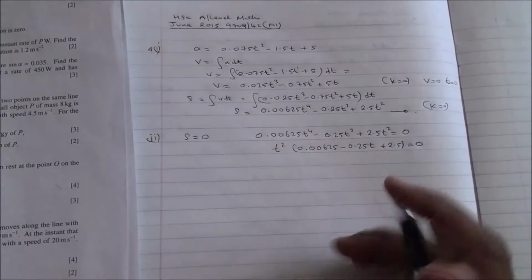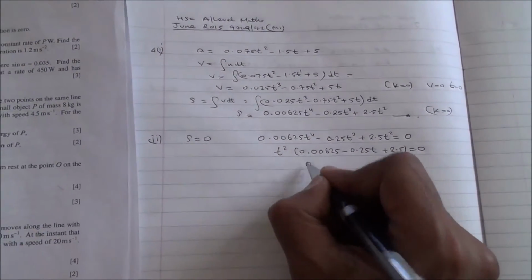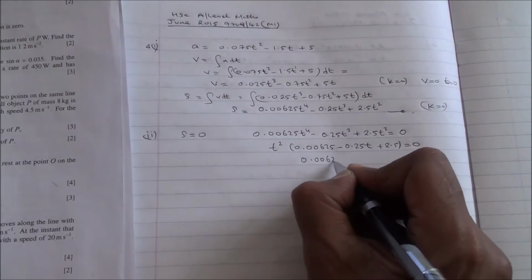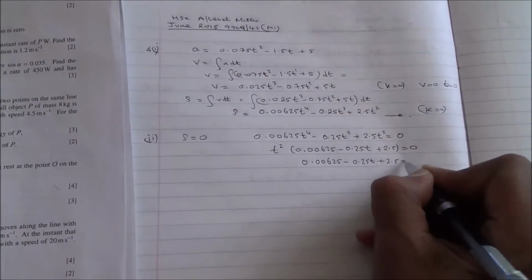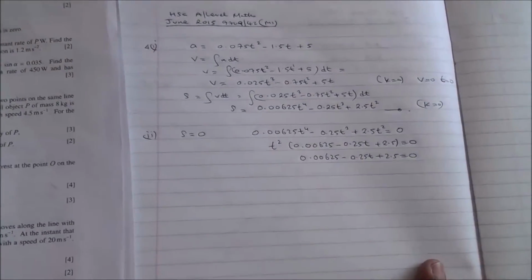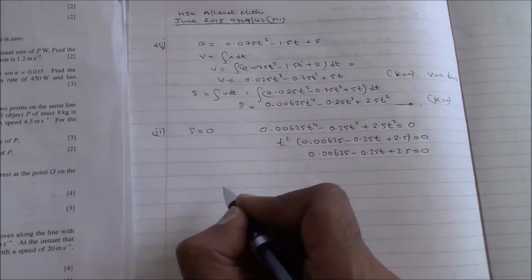So where can we go from here? 0.00625 t squared minus 0.25 t plus 2.5 is equal to 0. We're going to be solving this by the quadratic formula.